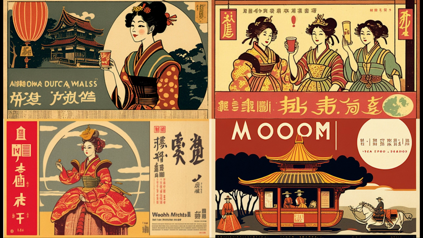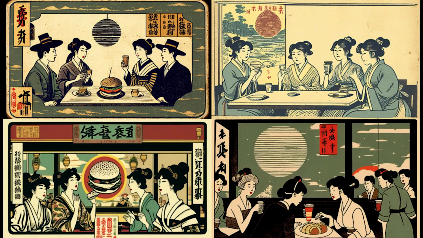You can kind of see how the McDonald's colors get put into this, as well as you can see people are kind of drinking drinks from McDonald's. But of course, there are no burgers. So what you have to do sometimes in MidJourney is be a little bit more specific. So this time I added in people eating hamburgers at McDonald's in 1880 Japan.